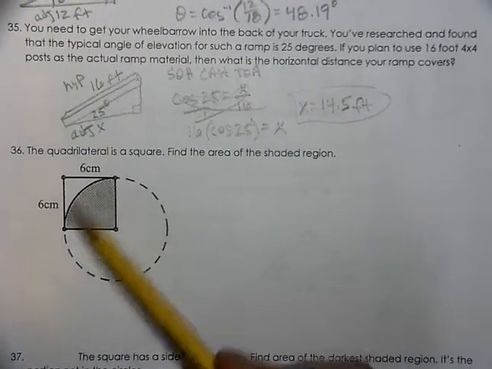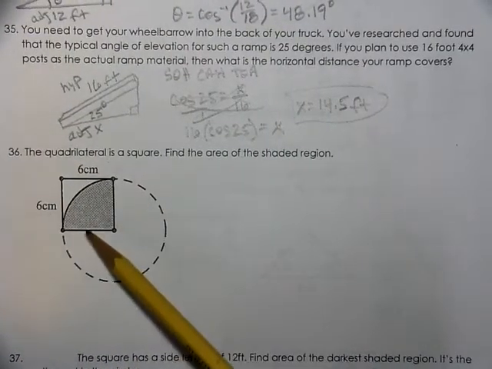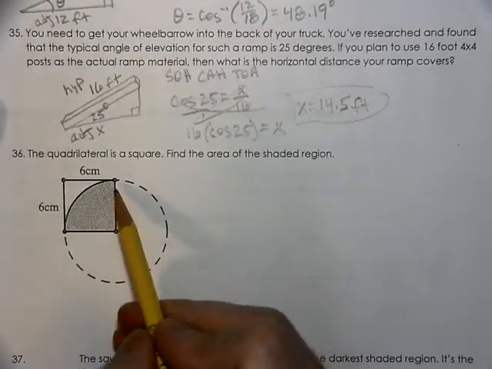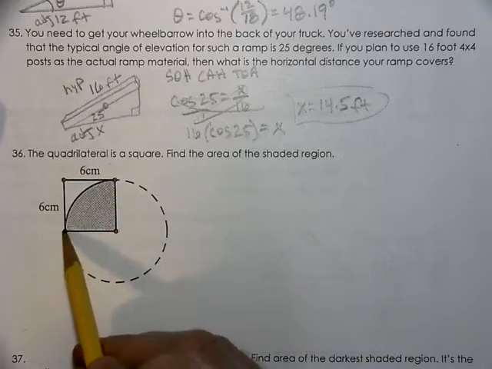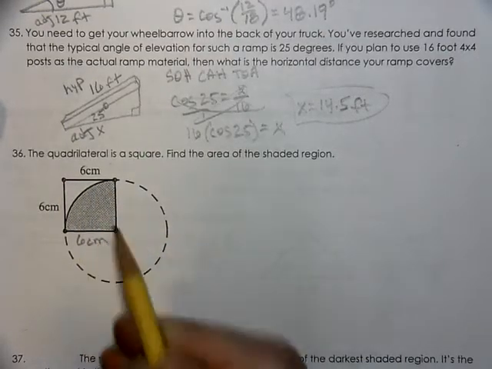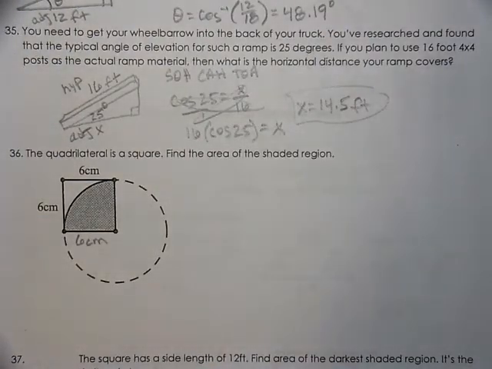So this is just a portion of our square. And it looks like our circle is going to have a radius of 6 centimeters.